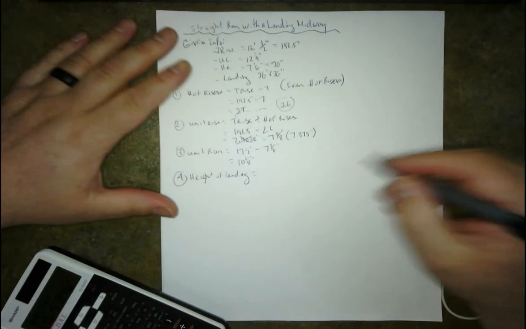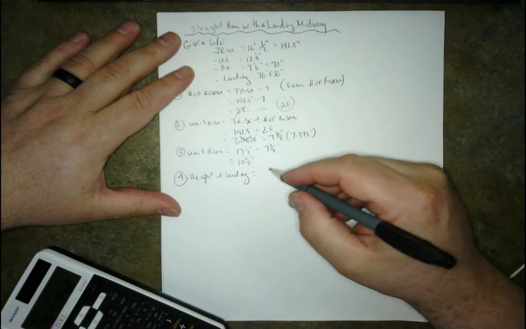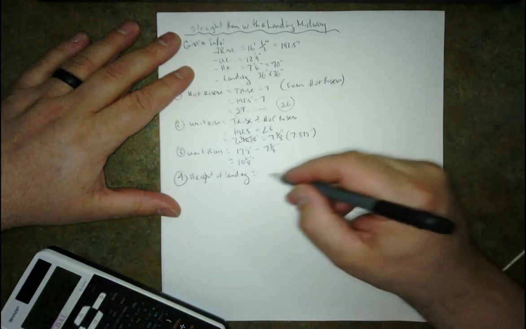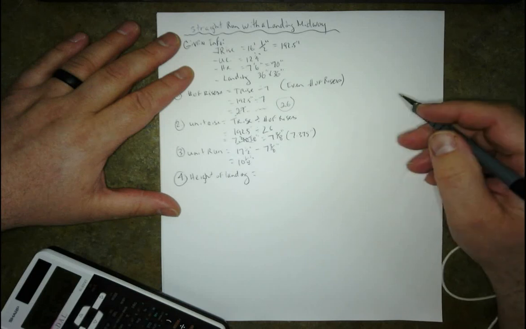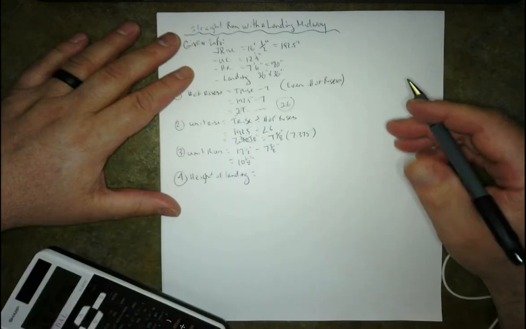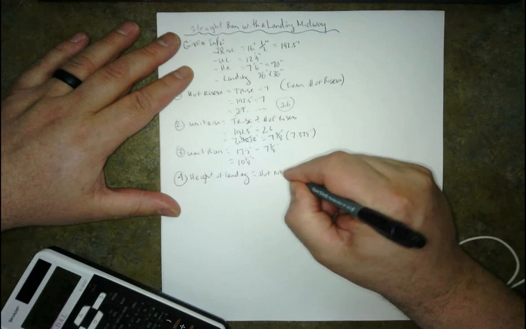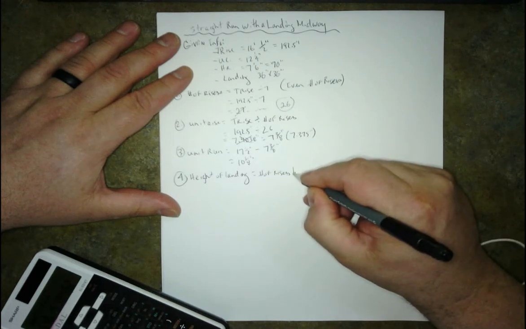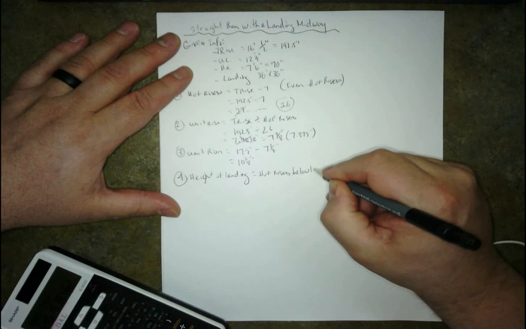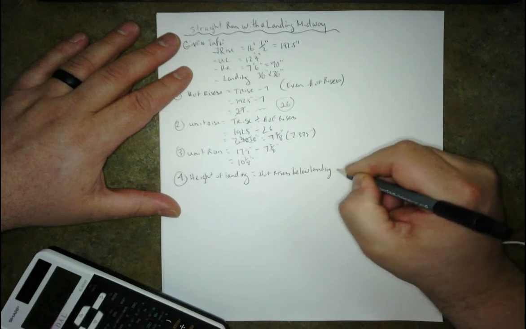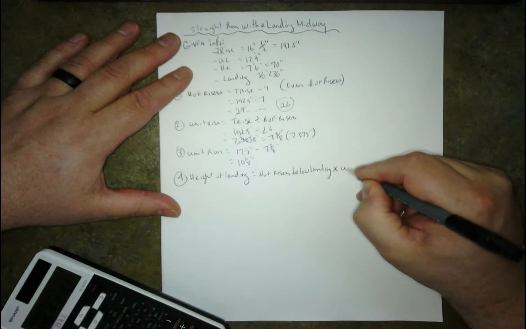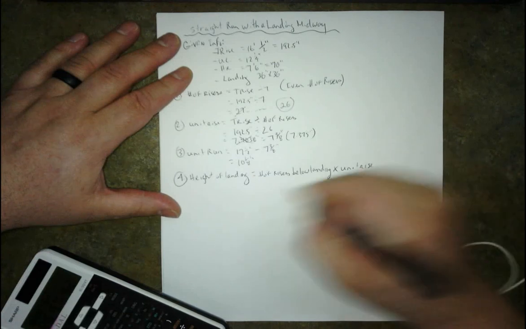I think we'll follow what we did in class, which was determine the number of risers below the landing and multiply that by the unit rise.